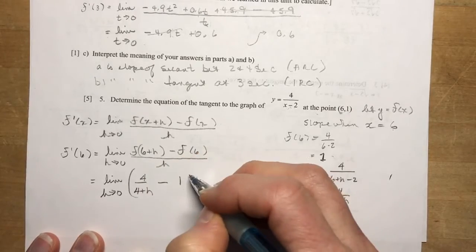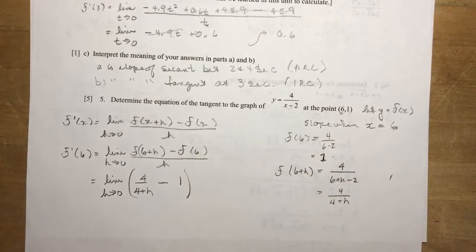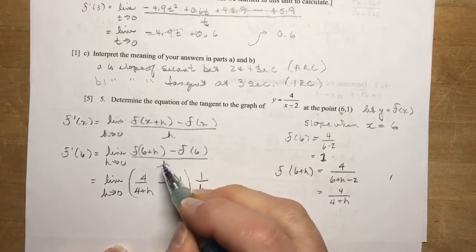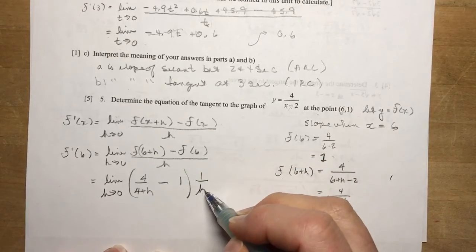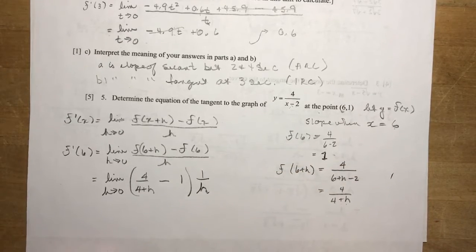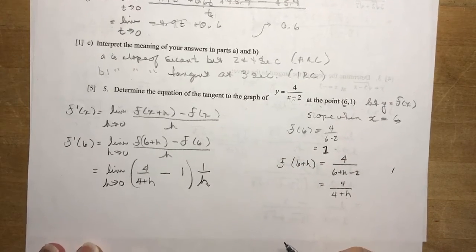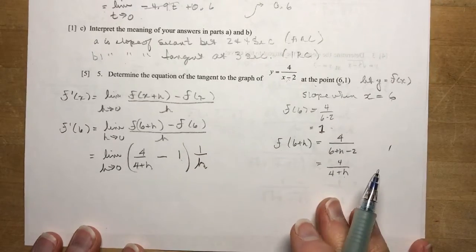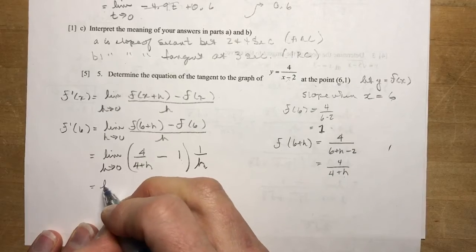So to make this easier on your eyes and your calculation, I'm going to multiply this by 1 over h. So I'm just taking this and putting it out here. It makes it so much easier to read your work and to figure out what you're doing here. Okay, in order for me to combine these two, I need a common denominator. So let's do that first.